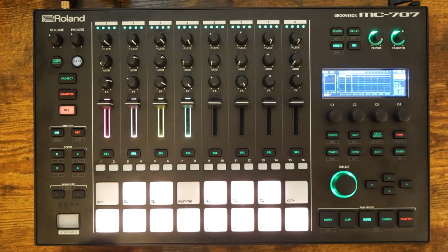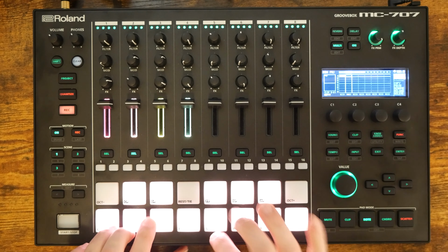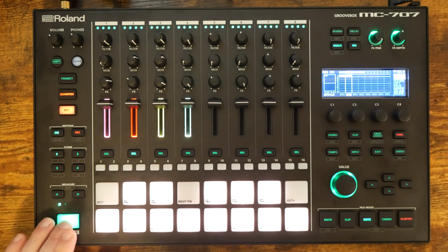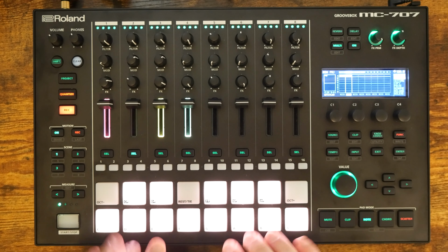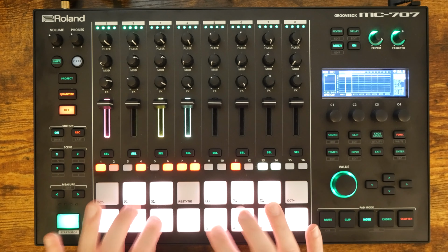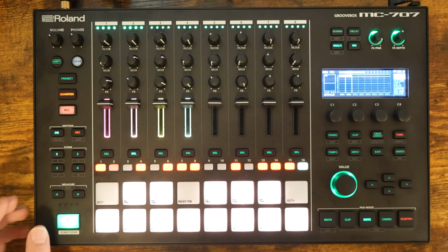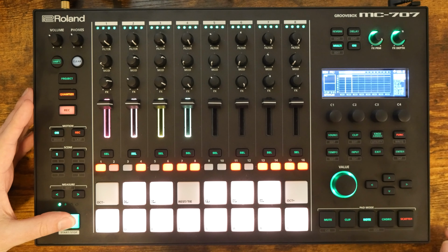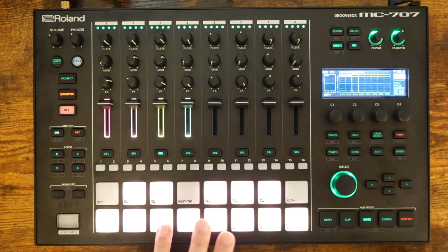Let's go ahead and record something on track 2. Gonna turn quantize on before I record and throw something down here. Cool, now we can see track 2 is going. Okay, let's record something on track 3.